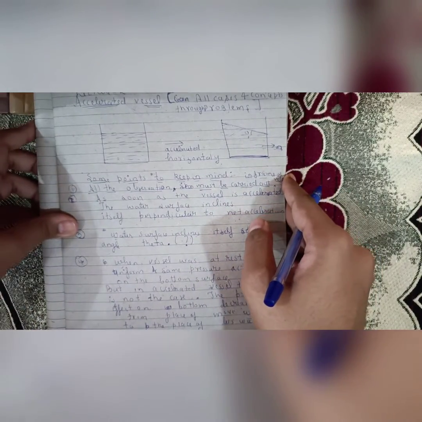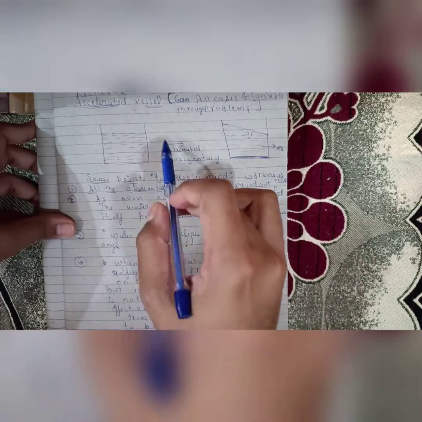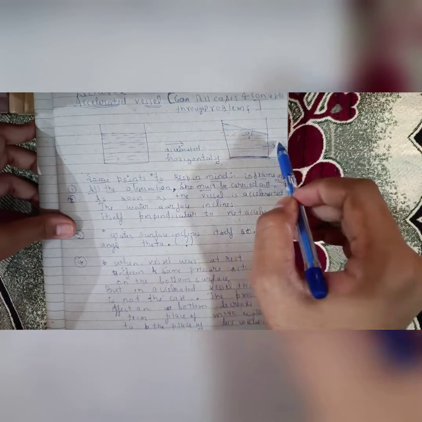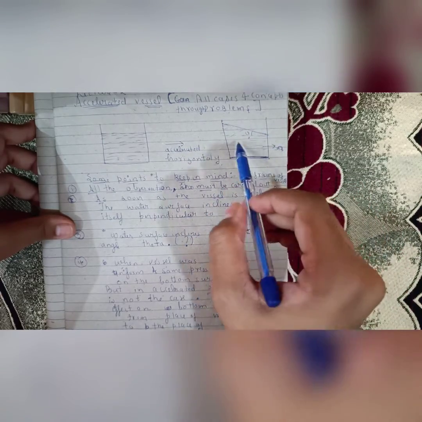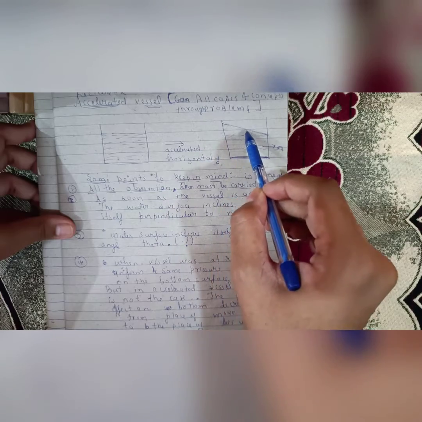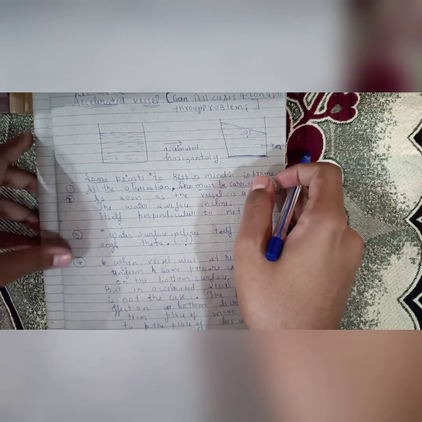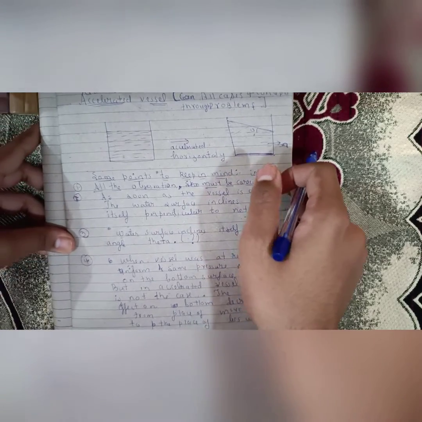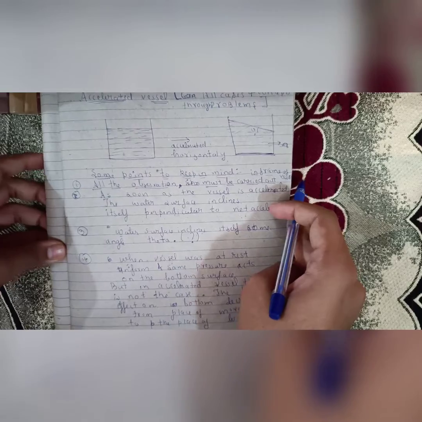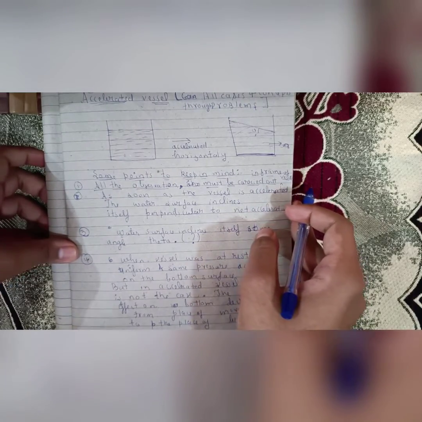So let's start without wasting further time. On accelerating this vessel, the water surface inclines like this with some angle theta with the horizontal, and I have already written some of the points and we will be quickly going through them. So let us quickly analyze the points and I will be explaining them one by one.